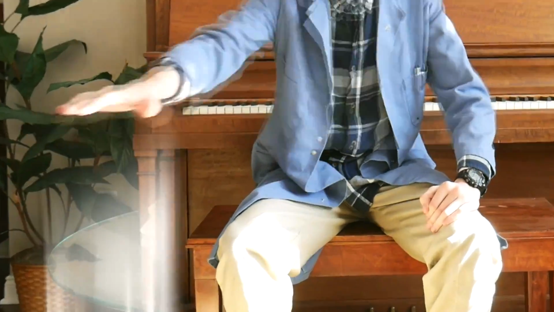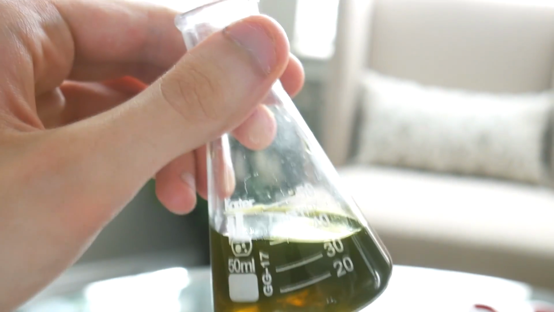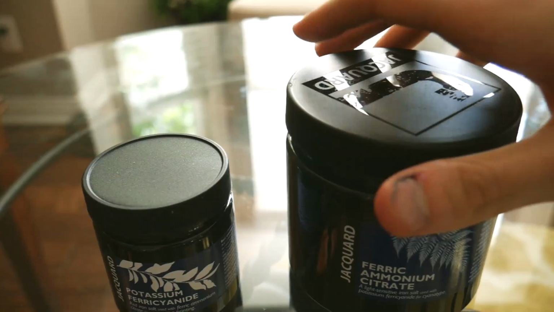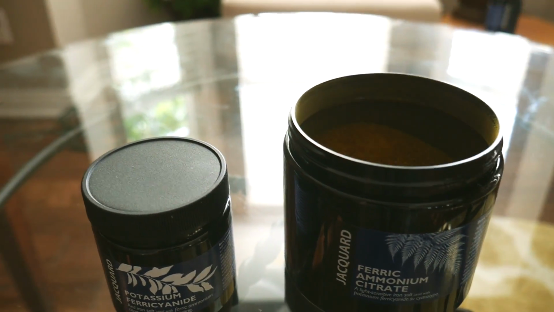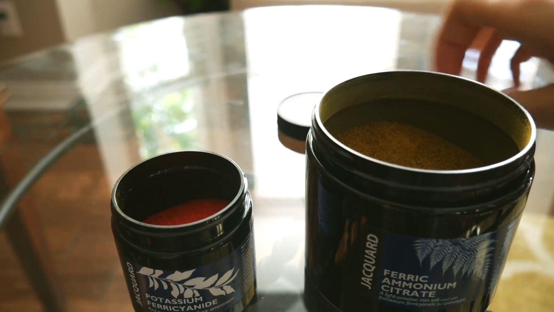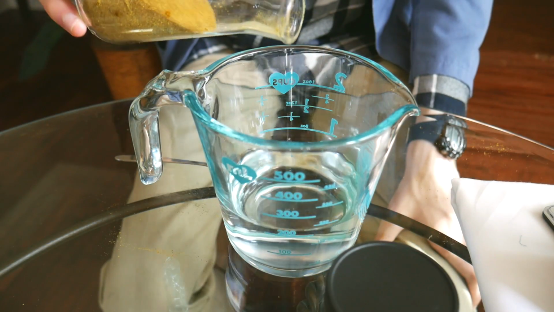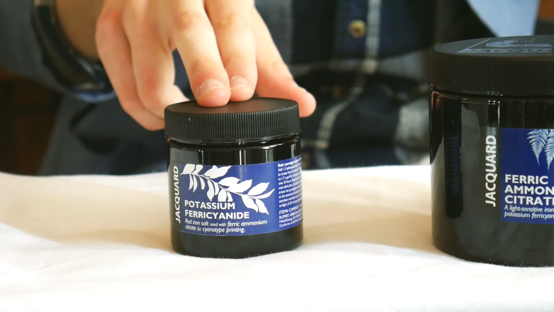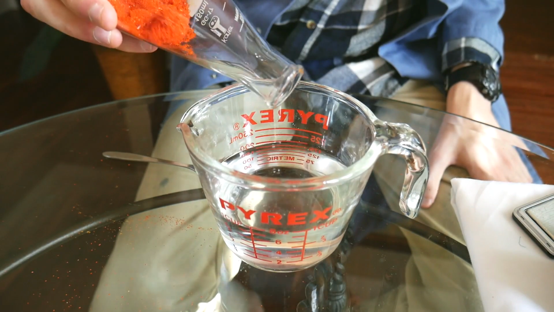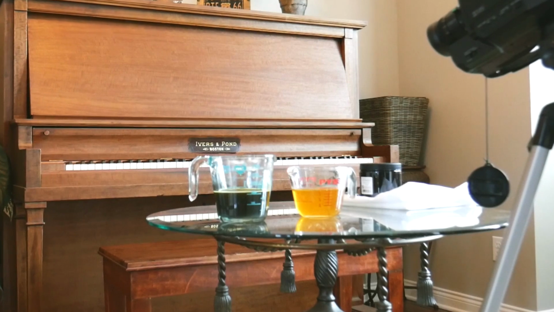Next scene. But let's not just talk about how a blueprint is made. Let's make one. I have in front of me the chemicals that I need to make it, which are both totally safe. In order to make blueprints, we first need to make a sensitizer. The sensitizer is made out of two different powdered chemicals, which are usually acquired separately. To create the sensitizer solution, we mix 100 grams of Ferric Ammonium Citrate with 400 milliliters of water and 40 grams of Potassium Ferricyanide with the same amount of water. This yields approximately 1 liter of sensitizer.